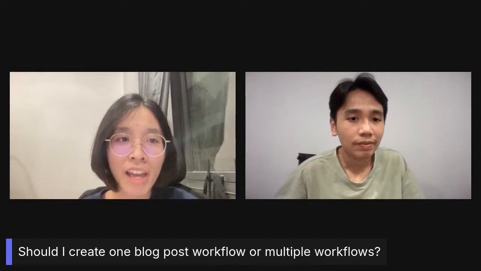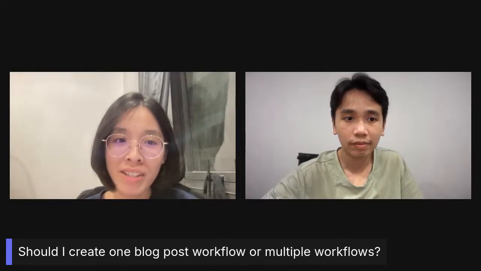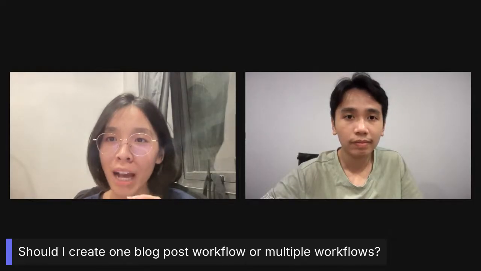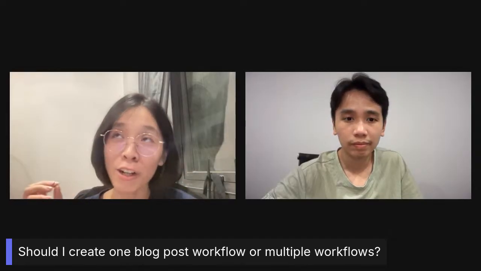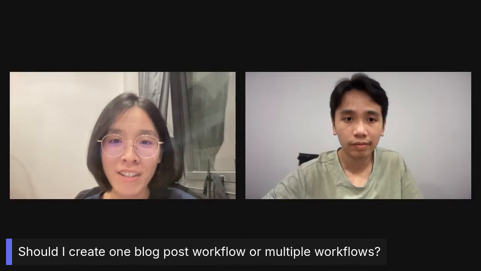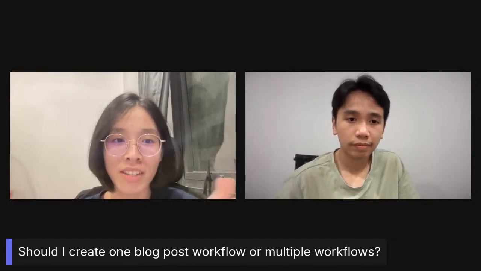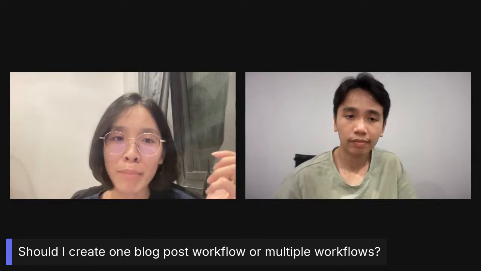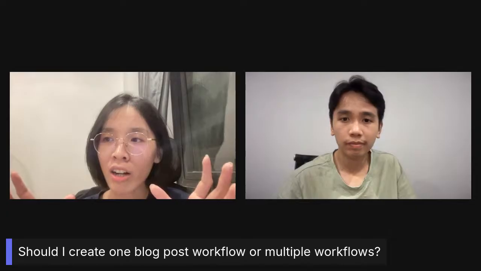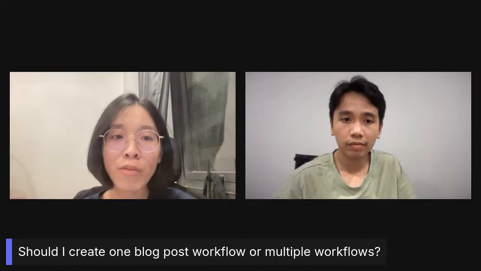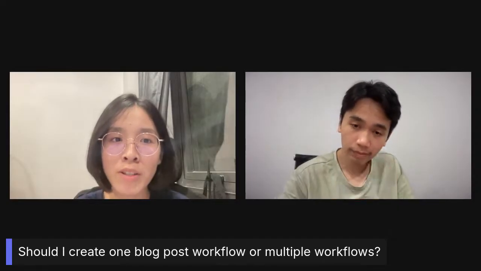Yeah, and I do have one recommendation on this. Just like Tuấn said, we don't have a black and white answer, like a one-size-fits-all answer for everyone. This totally depends on the nature of your content system. But one common pattern is that you should divide the workflows only when there are vast differences in the way your different categories of blog posts should be produced.